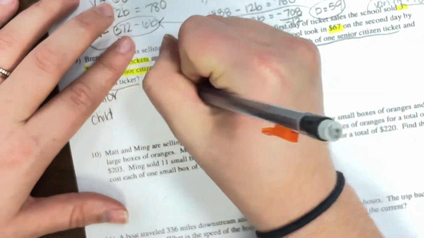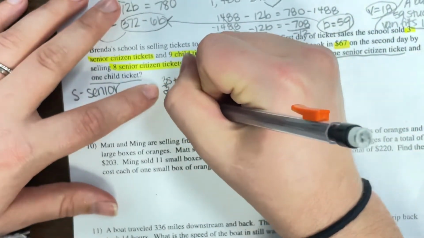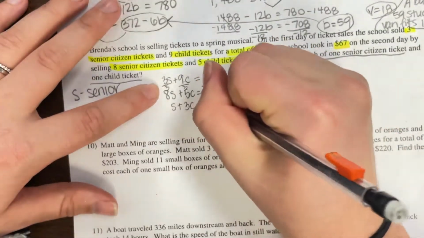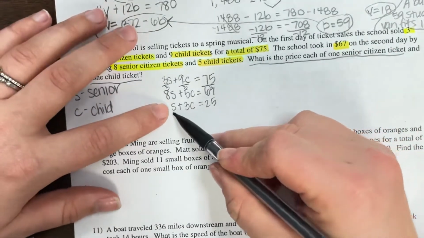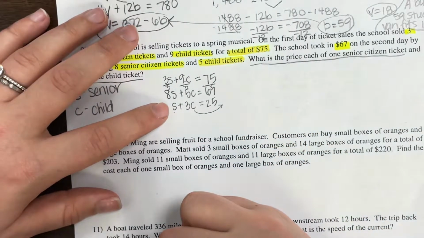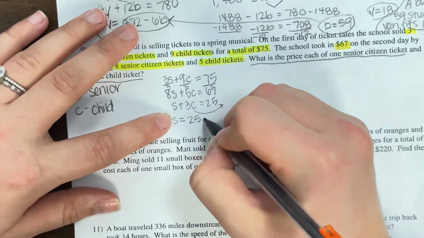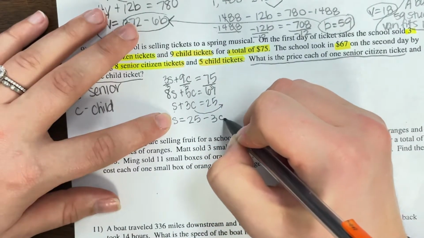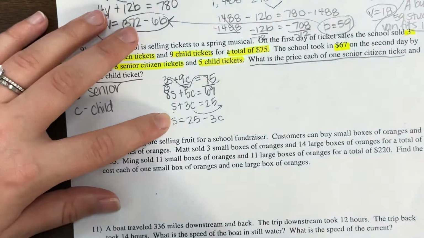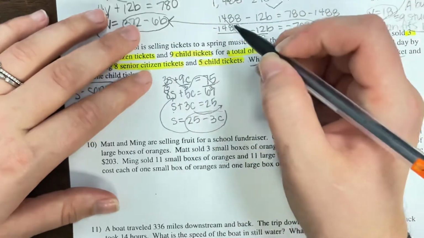So if we divide all of these by 3, we will get S plus 3C equals, let me just check my math. Yep, 25. Now I have a variable alone, and I can scoot it over. So I have S equals 25 minus 3C. Okay, I'm just gonna kind of get rid of that one. So let's take this and substitute it for S.